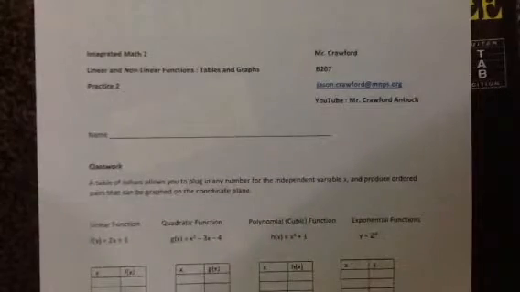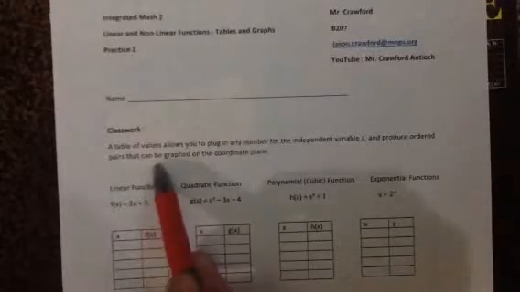Going over Integrated Math 2, Practice 2, Linear Nonlinear Functions, where we work on the tables and the graphs. The directions for the classwork say a table of values allows you to plug in any number for the independent variable x and produce ordered pairs that can be graphed on the coordinate plane. That's what we want to do with each one of these four functions here.